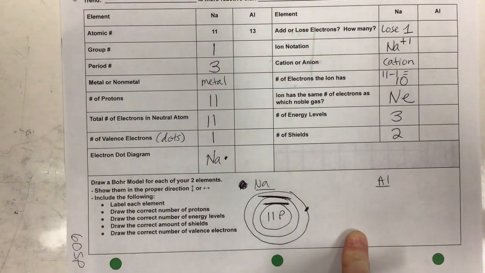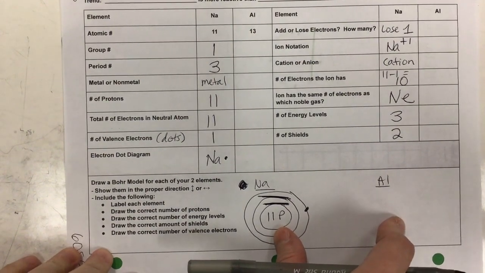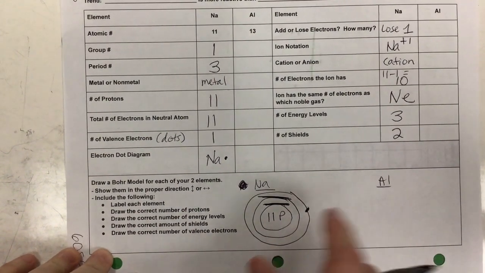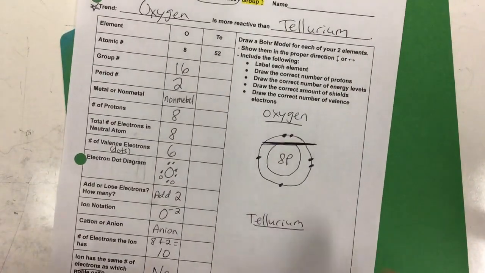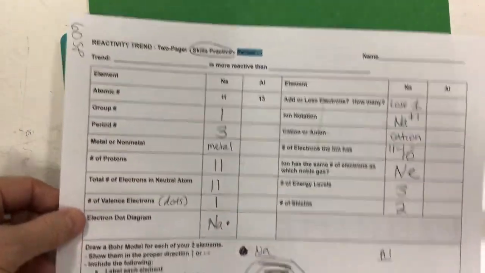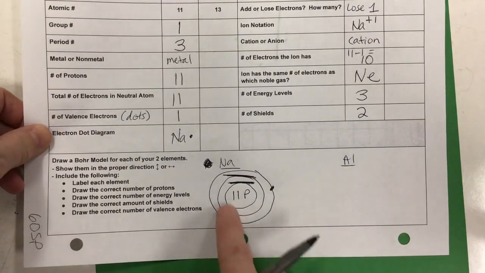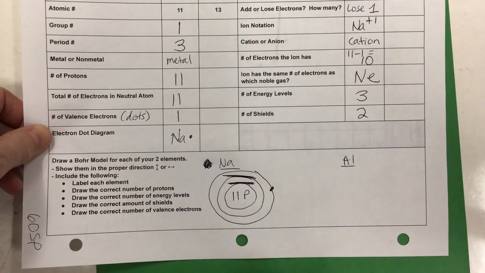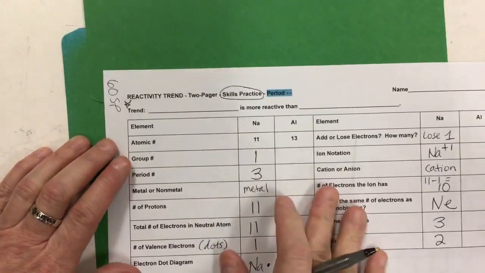Now, if I'm aiming for an A when I'm going for the summative, I would want to make sure that I can tell the difference in the size of the atoms too. Which one should be bigger, which one should be smaller. Same thing here. I think it'll be pretty obvious there. So again, you can Google a picture if you're doing it electronically. Just make sure it has the details that you need. Otherwise, make some edits to those drawings so that you can add the information that you need to. And then finally up here, we're going to take a look at the trend. Who is more reactive than the other one?